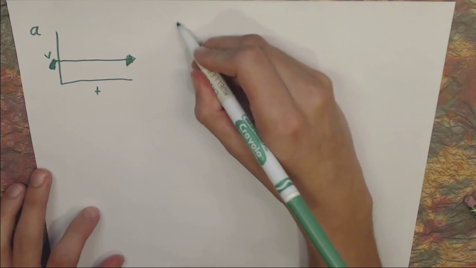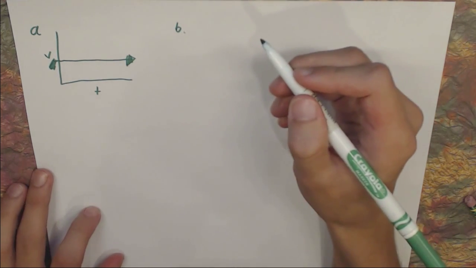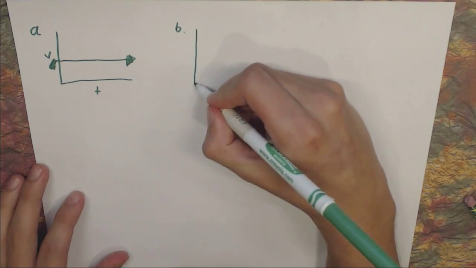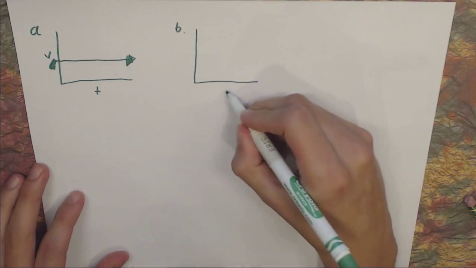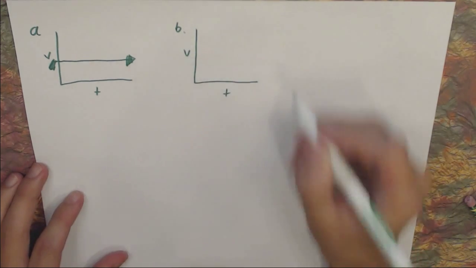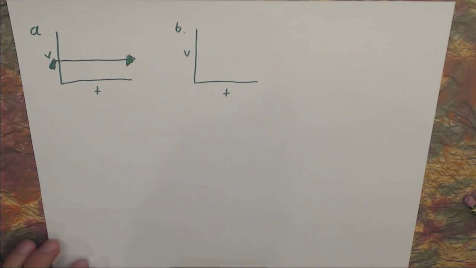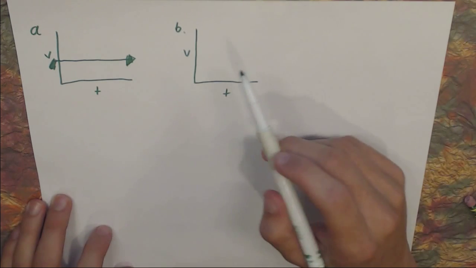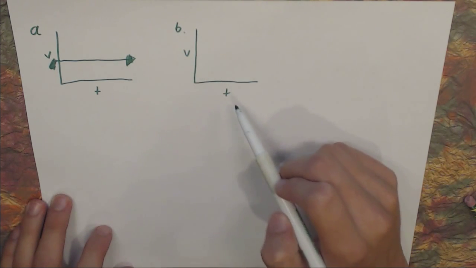Part B says a wheelbarrow speeding up at a uniform rate, moving in the positive direction. Again, label our axes. So let's dissect this. A wheelbarrow speeding up at a uniform rate, moving in the positive direction. So speeding up at a uniform rate means constant acceleration. And remember, acceleration is the change in velocity over change in time.